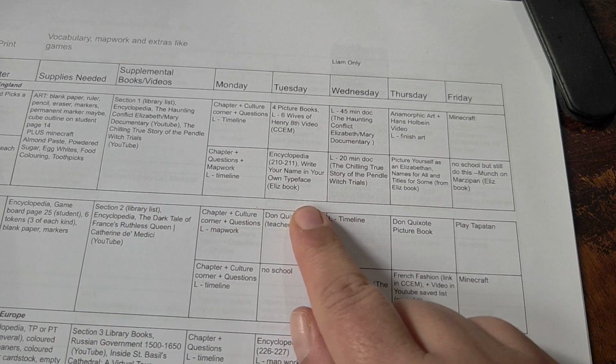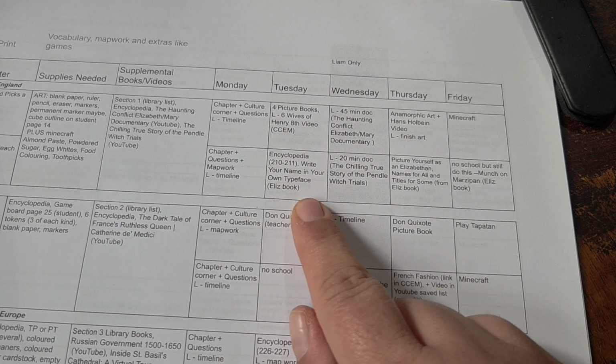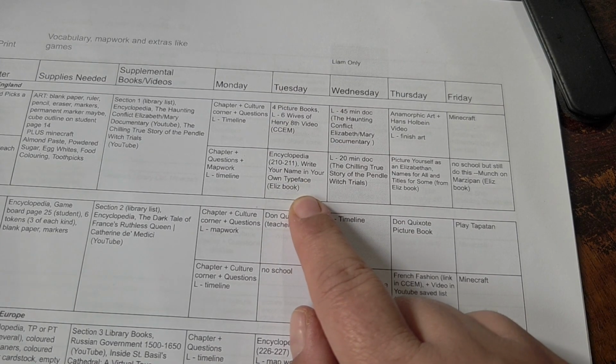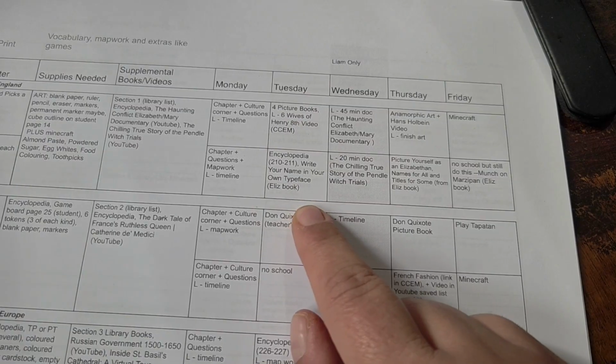So I checked out a book. I'll link it below, but it's related to the zoology for kids and Shakespeare for kids that I've reviewed. It's Queen Elizabeth I for kids, something like that. And it has different activities in it. So what I did was I got it from the library to get the activities I wanted from it. And then we'll do those activities.